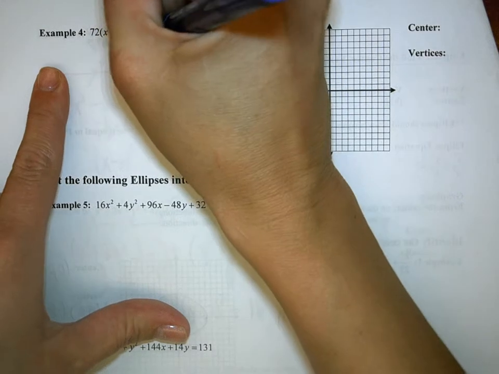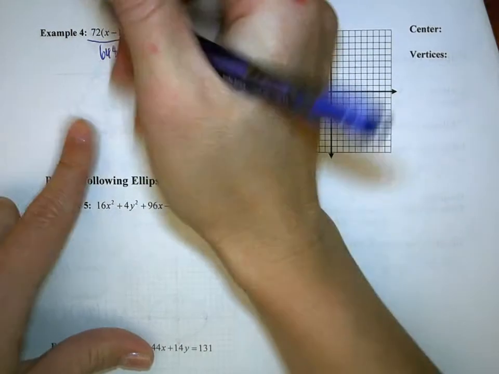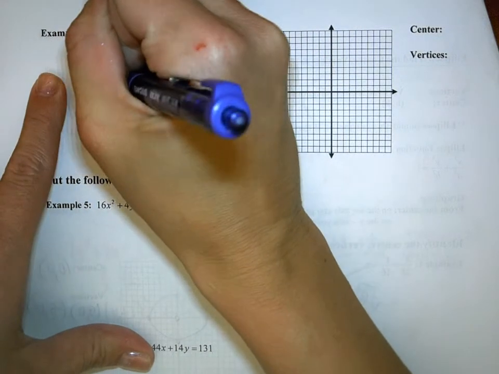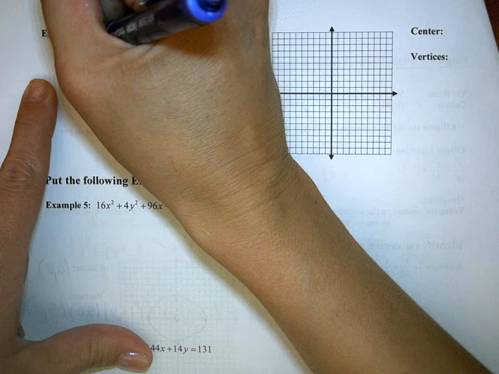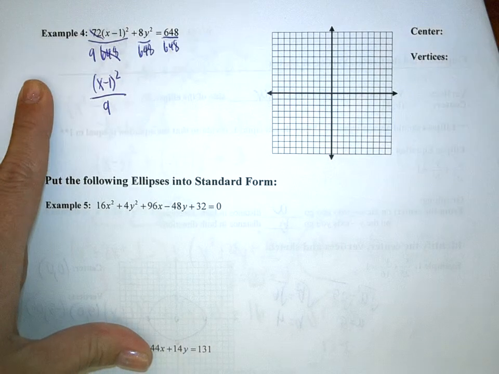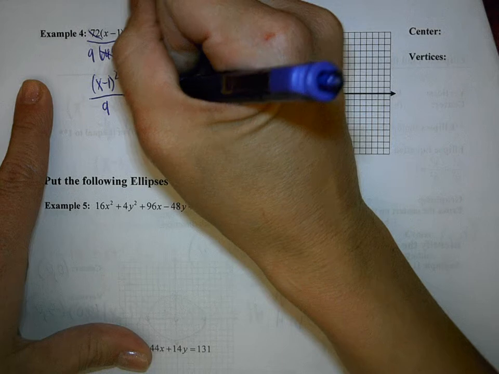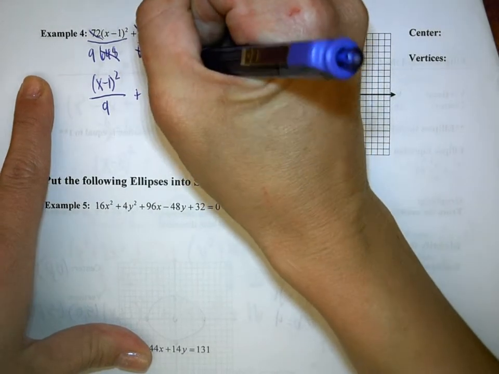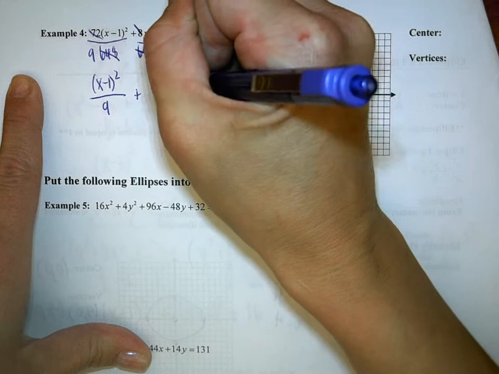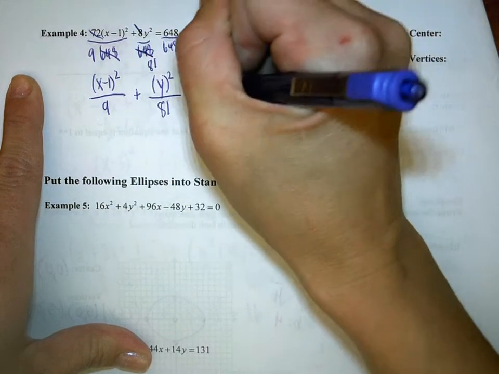You guys can use calculators and know how these reduce, but to save you some time, this first one is going to end up being (x minus 1) squared on top over, and it reduces to 9 on the bottom. 72 goes into 648 9 times. Plus, over here when we divide, 8 goes into 648 81 times. So we have y squared over 81 equals 1.